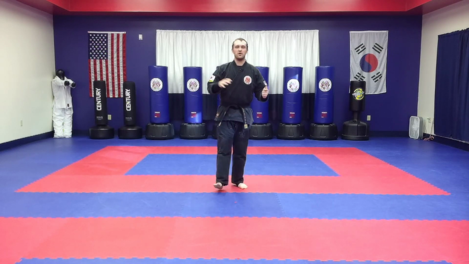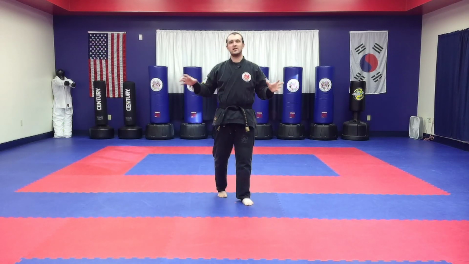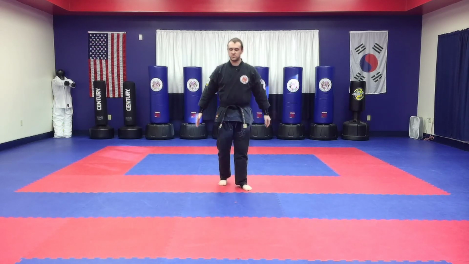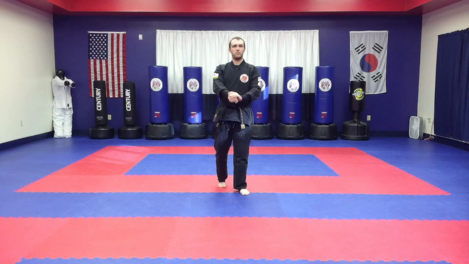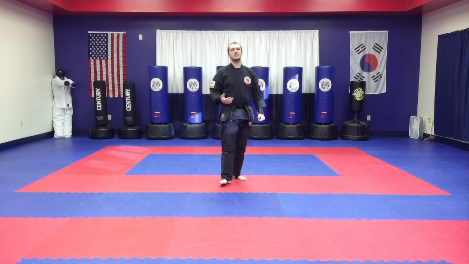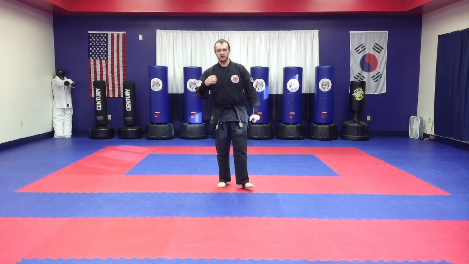So if you're alone today or you're both working out together, you can do these side by side. You can do the blocks one at a time with you guys holding pads or simulating attacks. So there's a lot of different options you can do to run through these blocks.